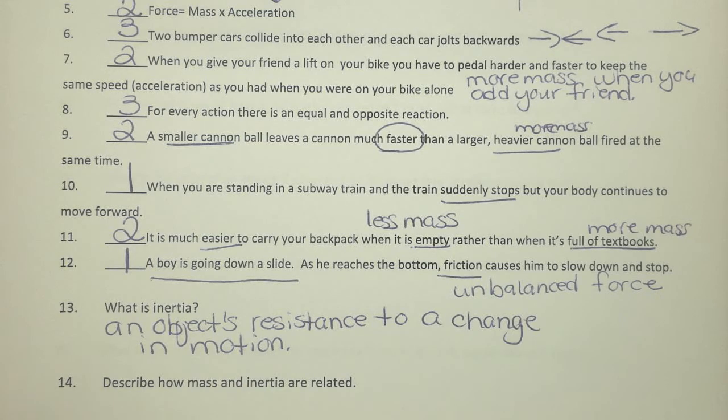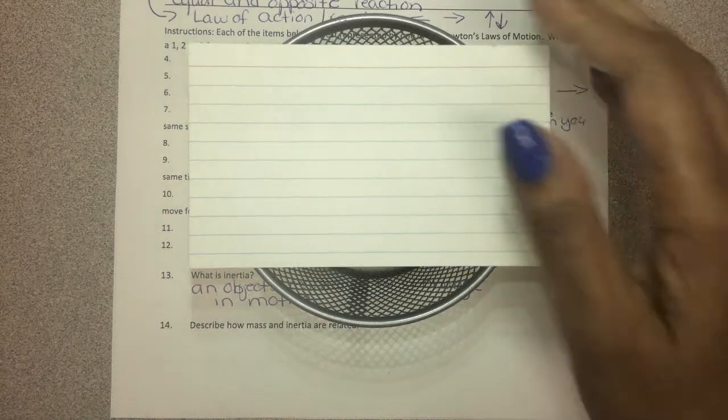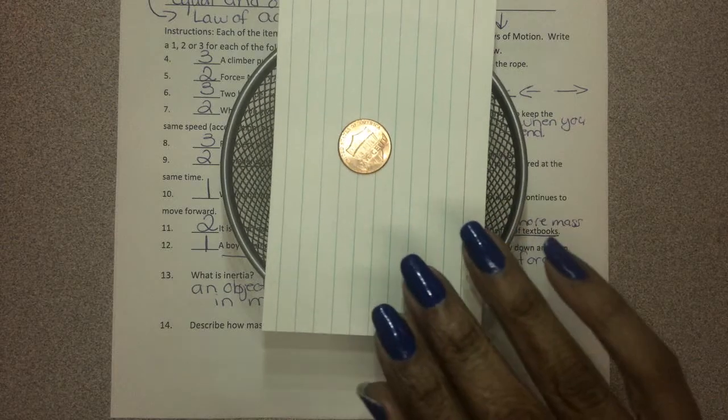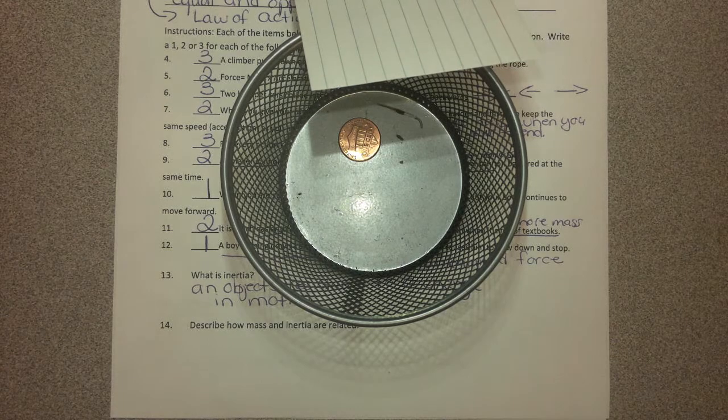Okay? An example that we did not do this year, but have done in years past, maybe I can demonstrate. Let me pause here and do a quick setup, and I'll show you what I'm talking about. I'm hoping this is going to work. I have a paperclip cup, an index card, and a penny. If I flick the index card, the penny falls down into the cup.